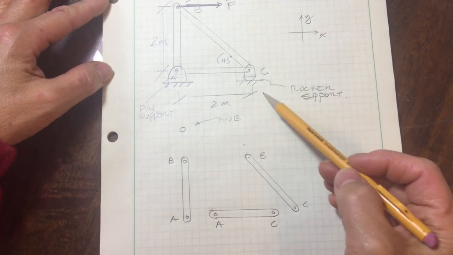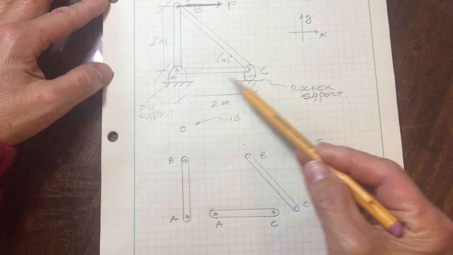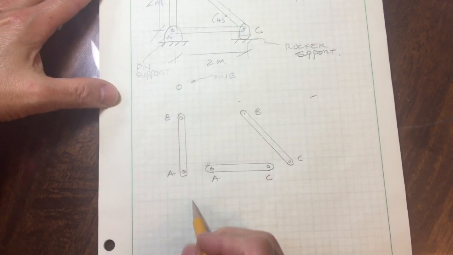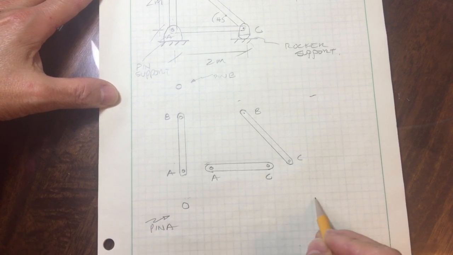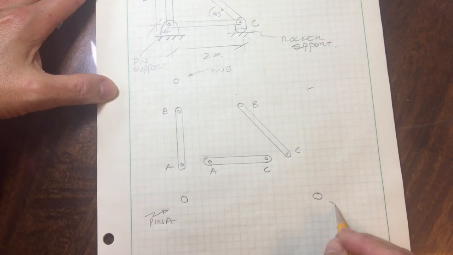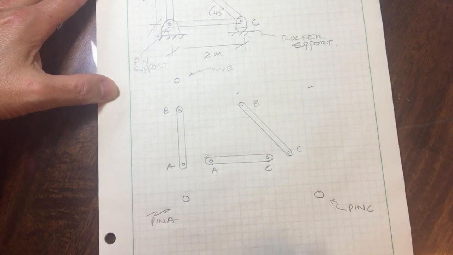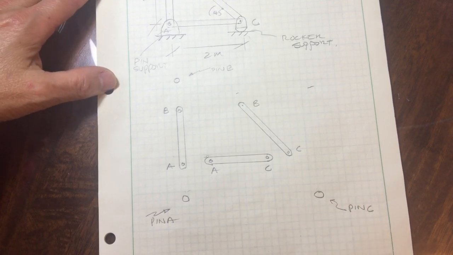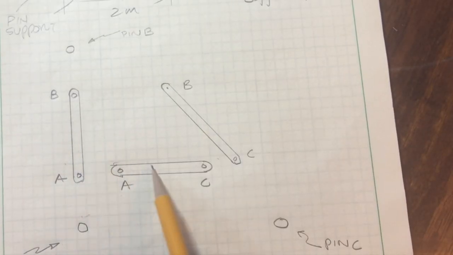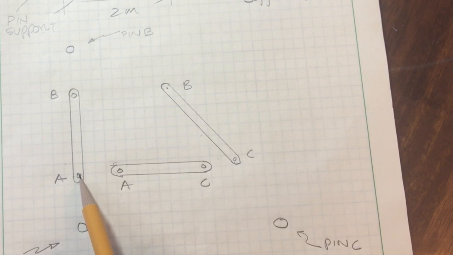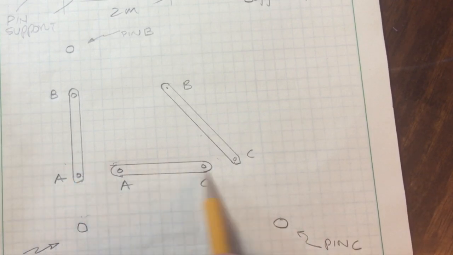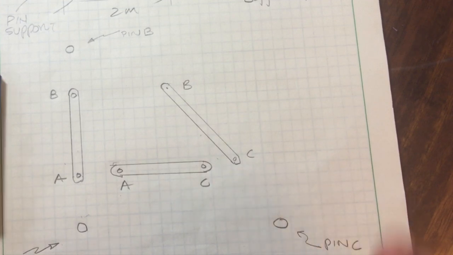And I can even draw the pin that was at C and the pin that was at A. So here's my pin A, and here is my pin C. We had said that each of these members are two force members. Therefore, I know the direction of the force at A and force at B. And I'm going to make an assumption that member AB, member AC, and BC are all in tension.